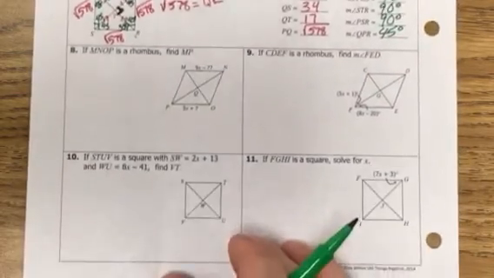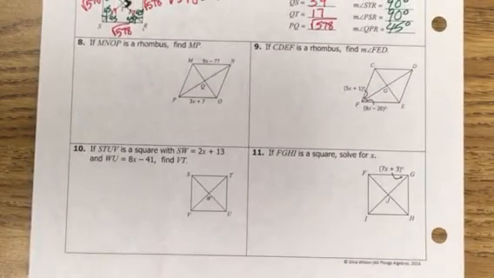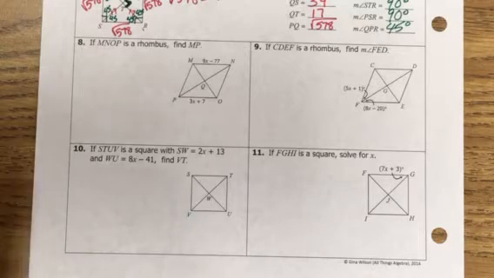This time I challenge you to pause the video, as looking at the bottom pieces, there's going to be a mixture of rhombi and squares. Give them a shot, see if you can do this on your own. Welcome back.